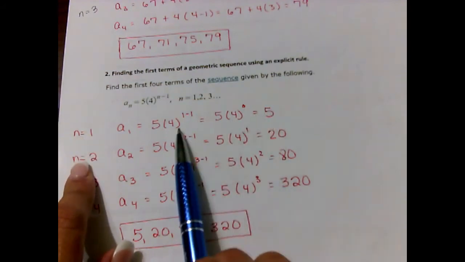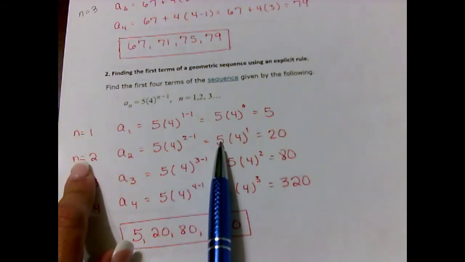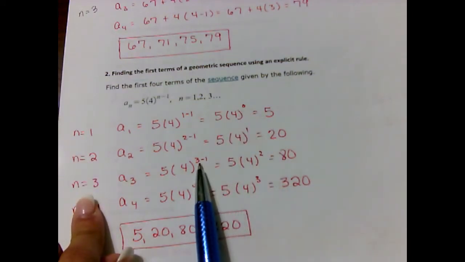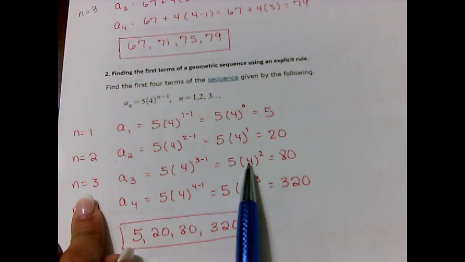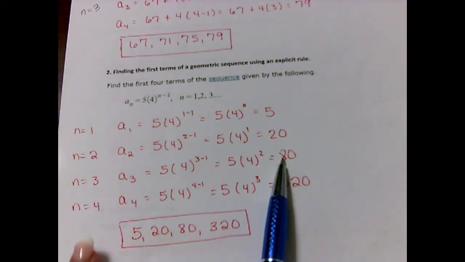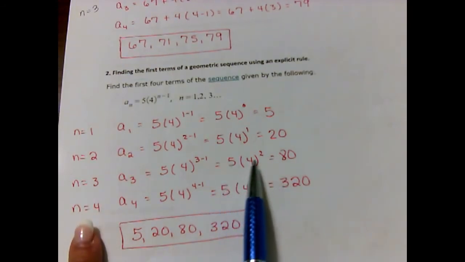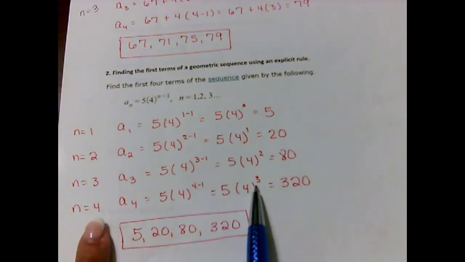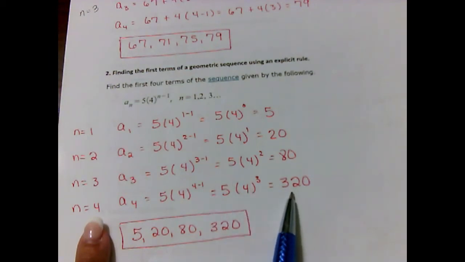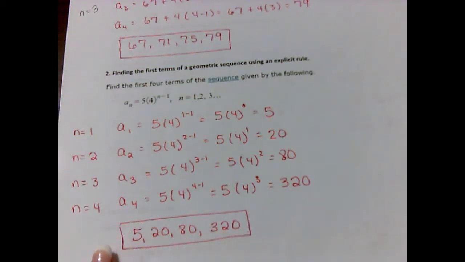Okay. Substitute the 2 here, and I get 5 times 4, which is 20. For 3, this makes the exponent a 2, so a square. So 5 times 16 is going to be equal to 80. Use your calculator if you need to. For 4, that makes the exponent a 3 once I subtract the 1, and then I get 320. And there are our first 4 terms.